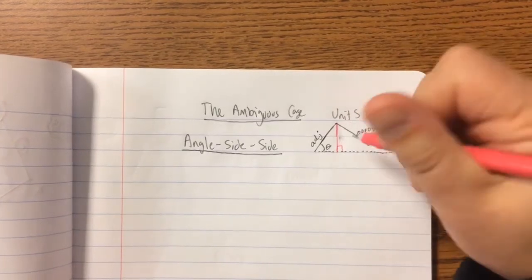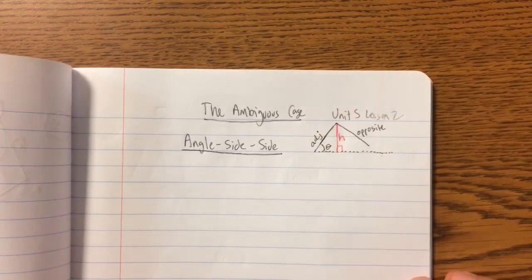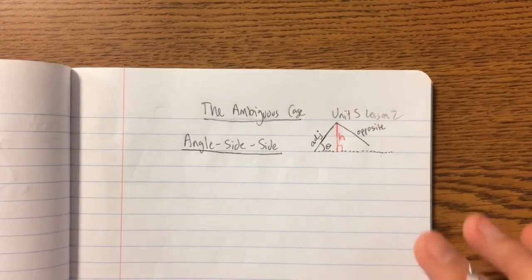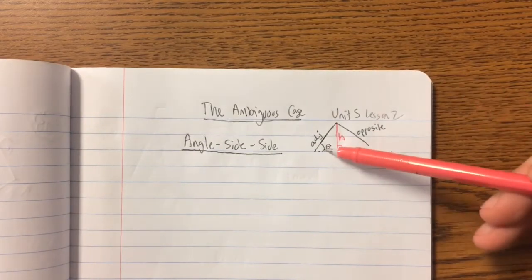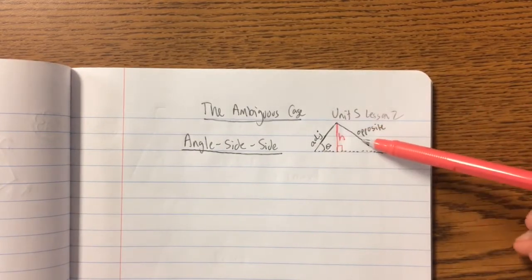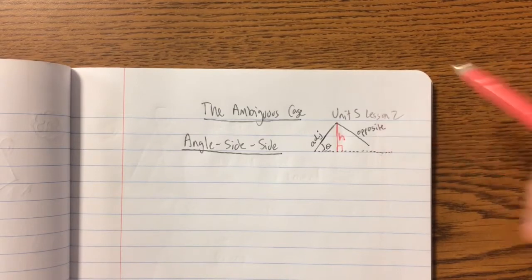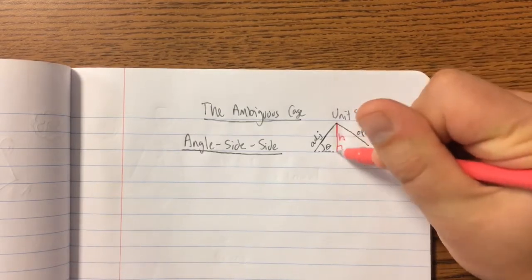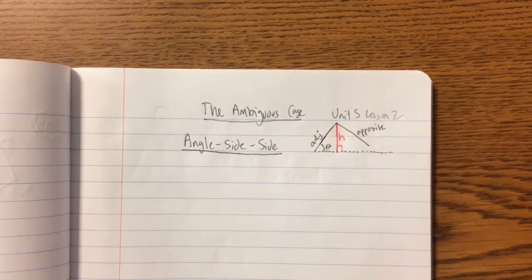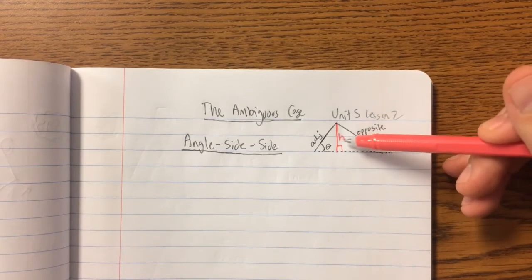Looking at this diagram, knowing that you have this angle measure and these two sides, this height does form a right angle with the side that's not given. How could I calculate the height?